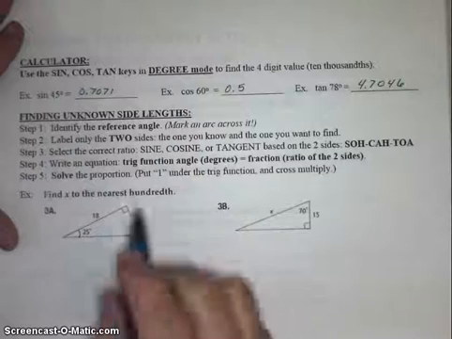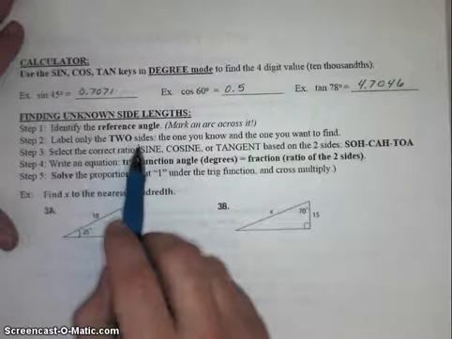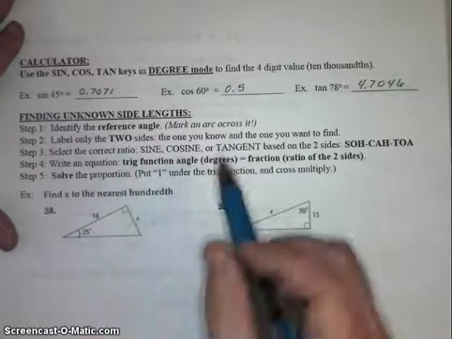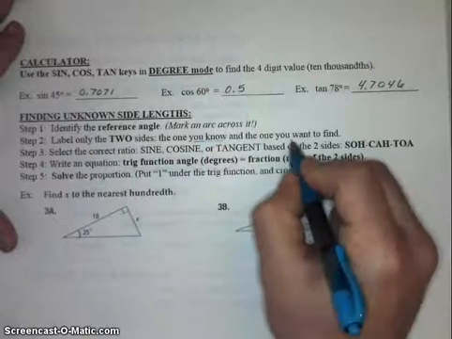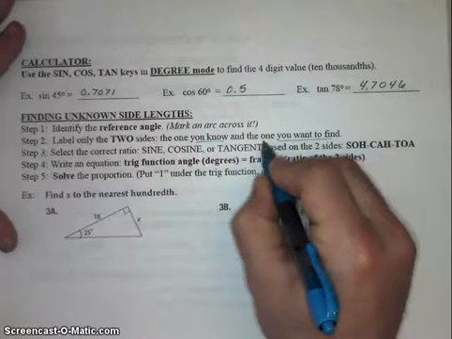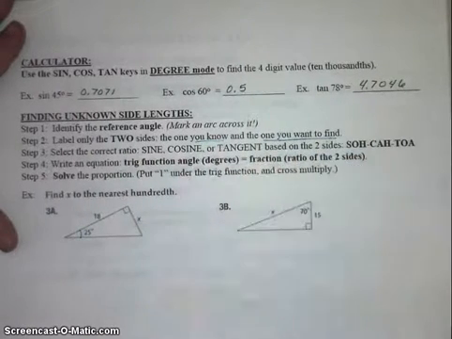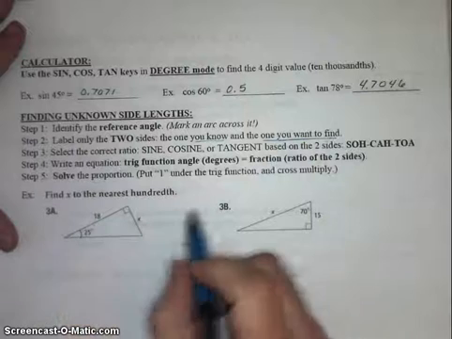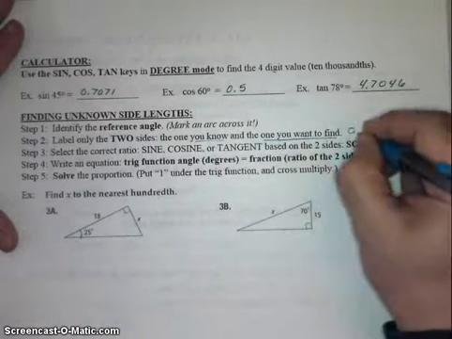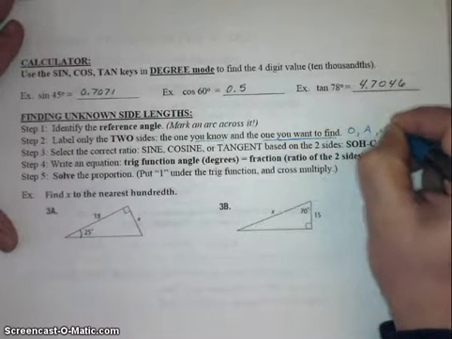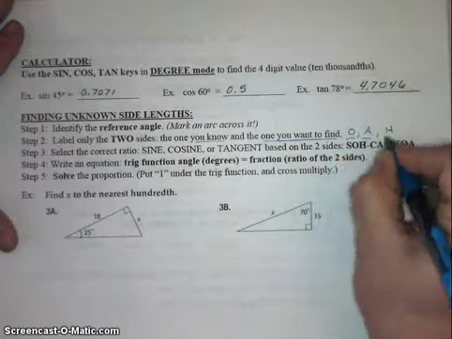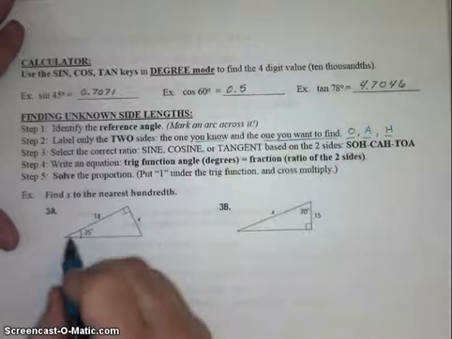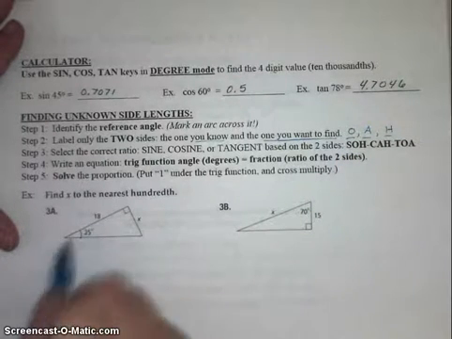Then we're going to label only the two sides, the one we know and the one we need to find out. So we're going to label those sides as either opposite, adjacent, or hypotenuse. That's what we're using for our labels. And so we're going to look at these in reference to this reference angle.